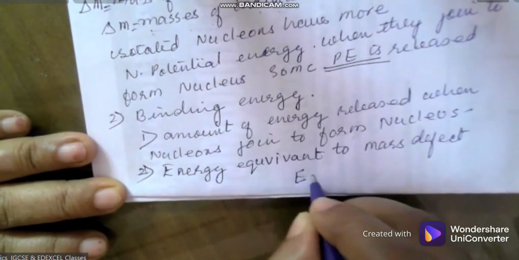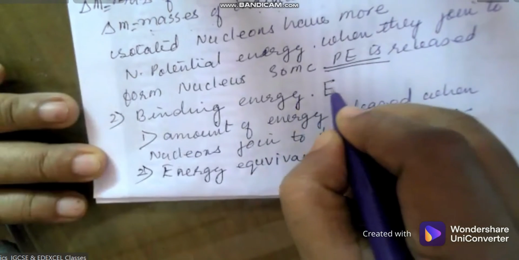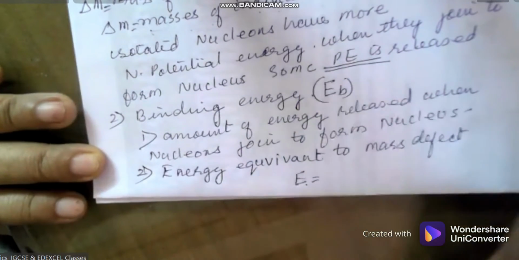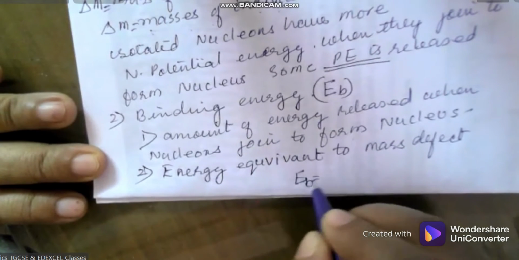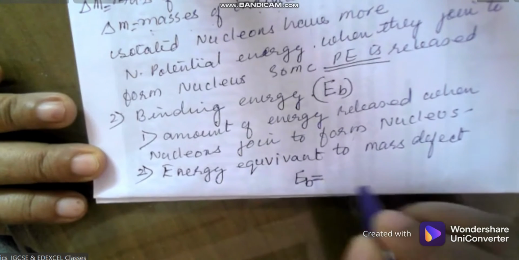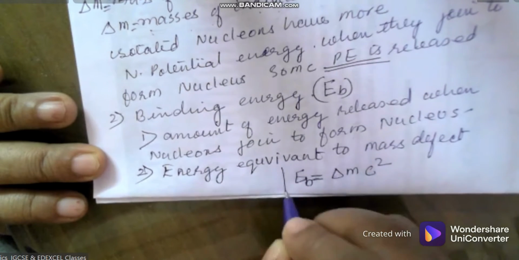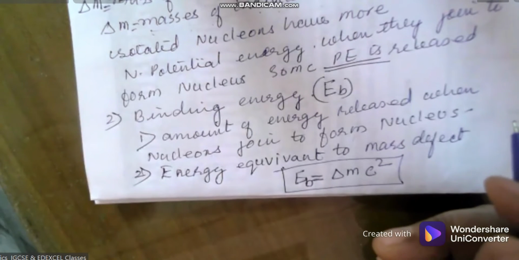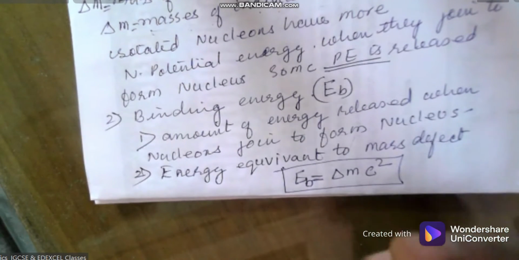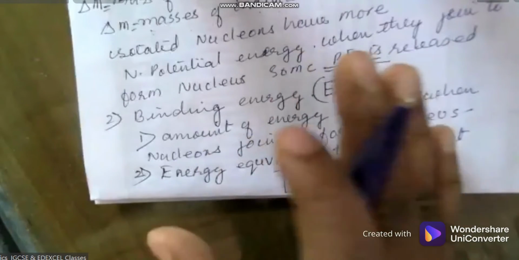Okay, binding energy, we write by the equation E_B, binding energy, is equal to delta M into C square. Have you understood so far?